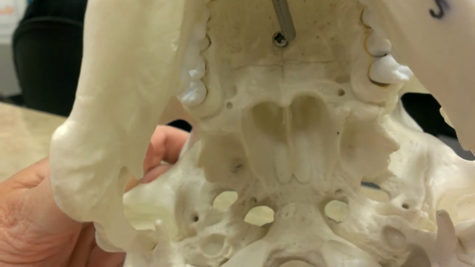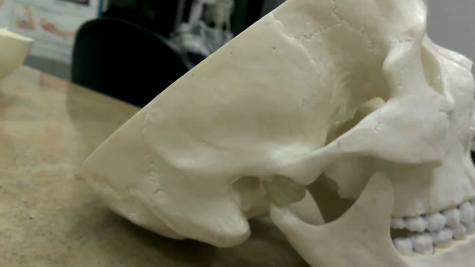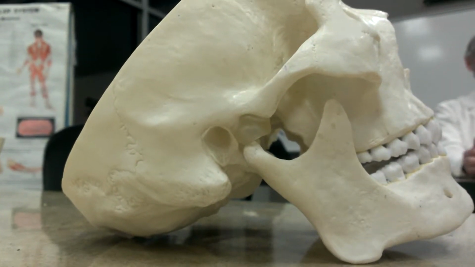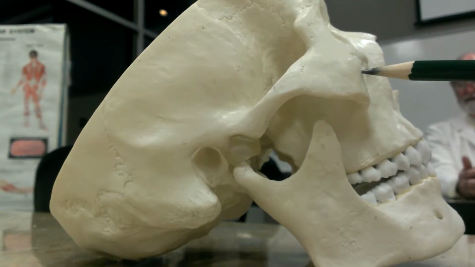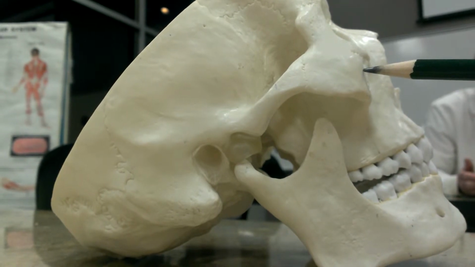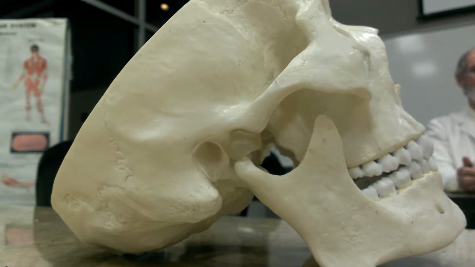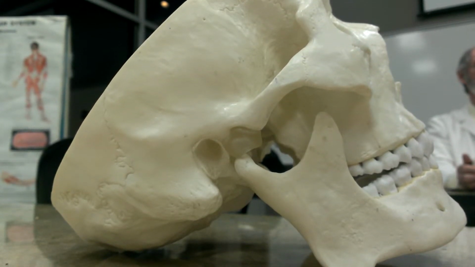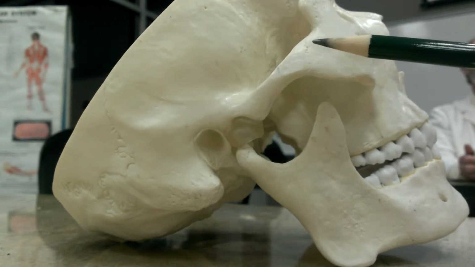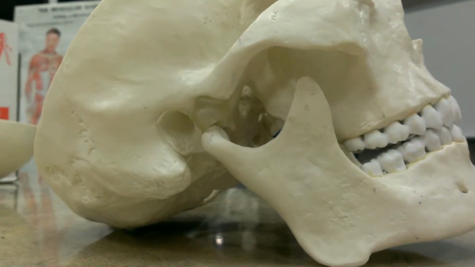Okay, then on the side of the skull, when we turn it to the side, you'll see the cheekbone, usually referred to as cheekbones. Those cheekbones are called zygomatic bones. And the most important part for us, the only part for you to identify, is the part that comes out of the zygomatic bone and goes over towards the temporal bone. That's called the temporal process of the zygomatic bone, and together they form the temporal arch.